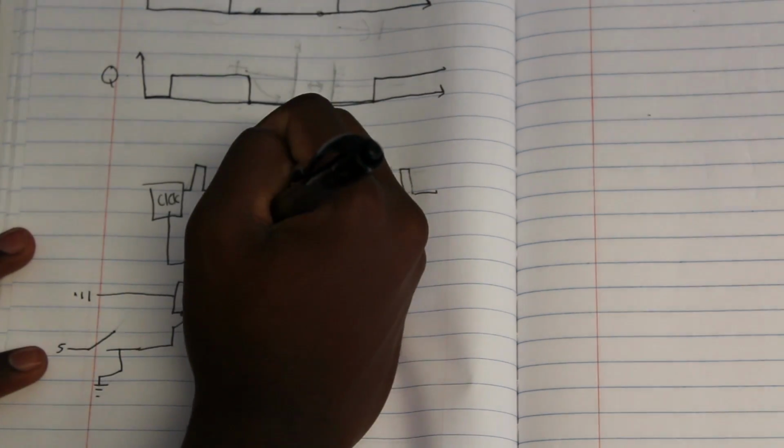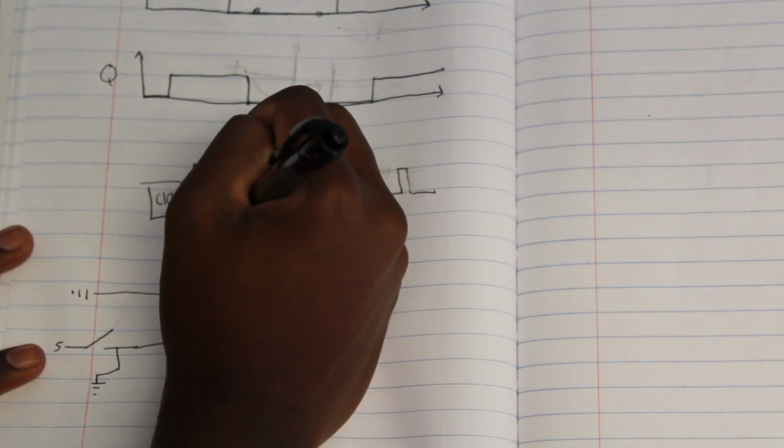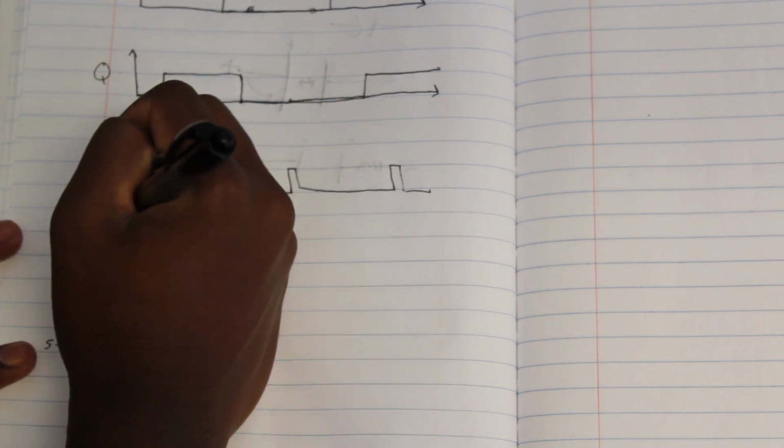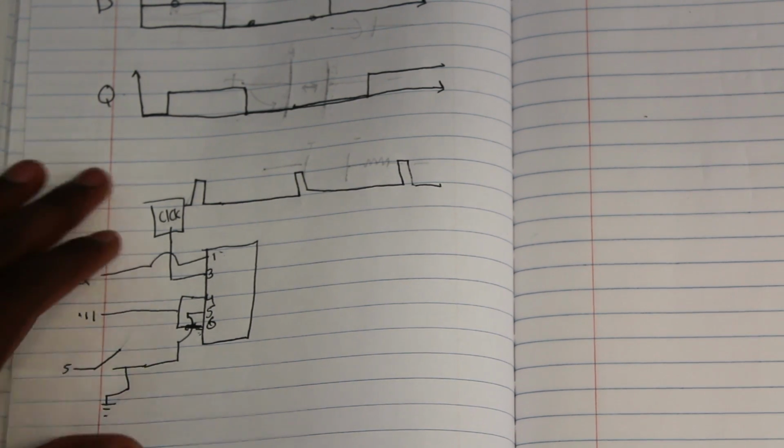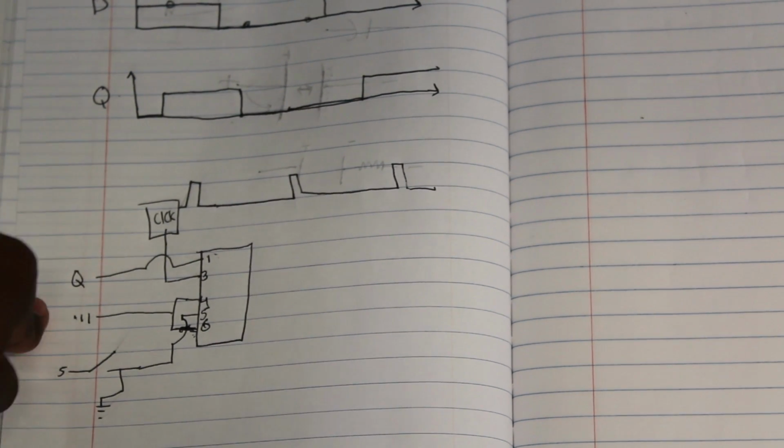And then 1, this is 3. 1 is our output. And then 2, I believe, is inverse of Q, but who cares? And then obviously 7 goes to ground and 14 goes to power. And in this flip-flop, I actually have 2 flip-flops inside. So I can hold 2 bits, right? Because each of these Qs is only 1 bit.